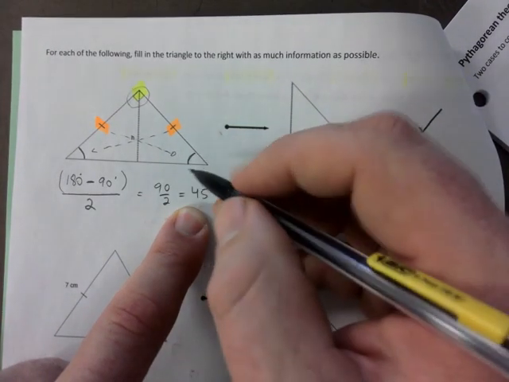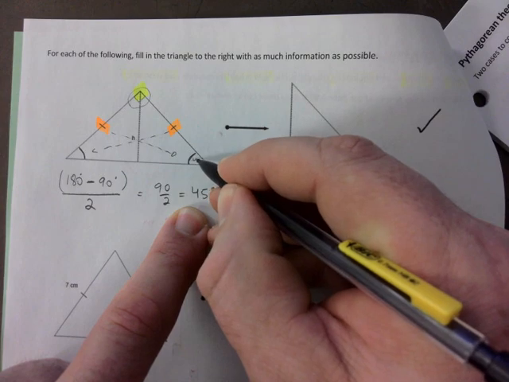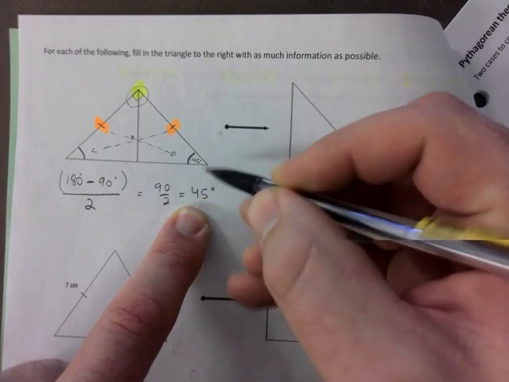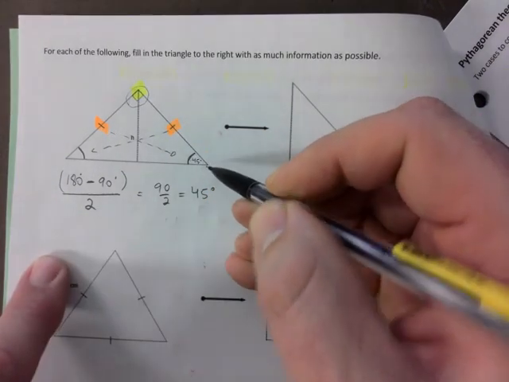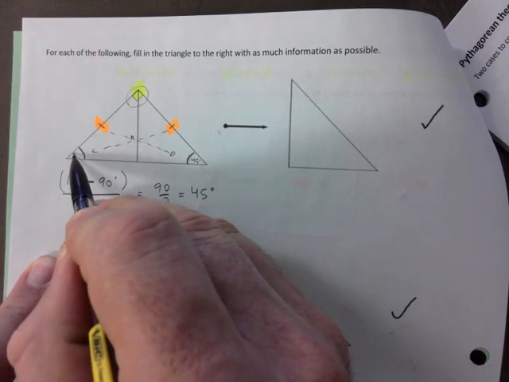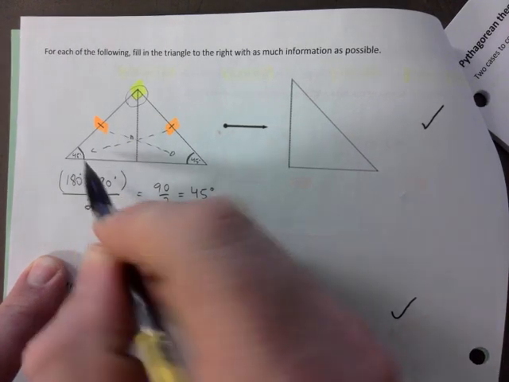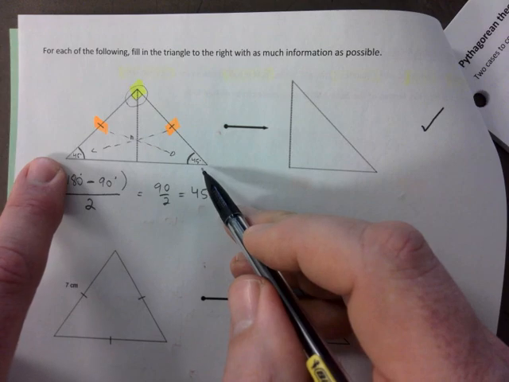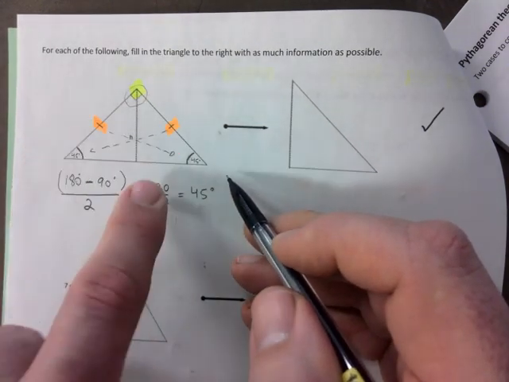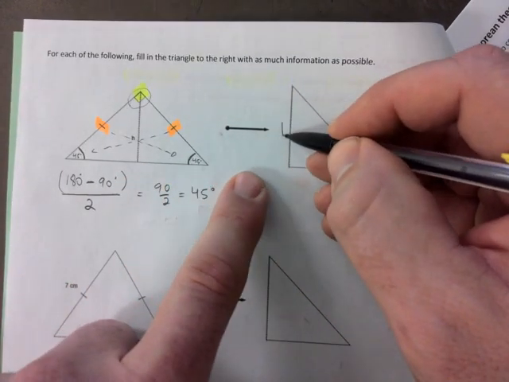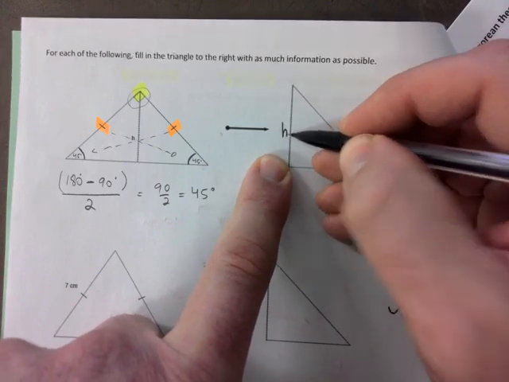Okay. So this is 45. I'm going to try to just write it in there, okay? That's 45 degrees, and so is this one. There's actually a lot of information that you could have found out about this one here. Okay. So this is still h, this is still height.